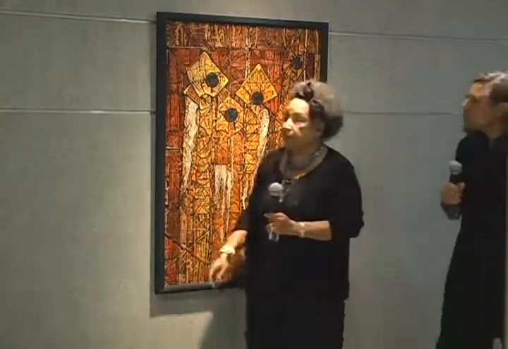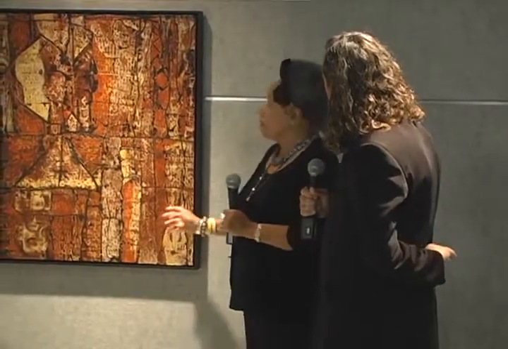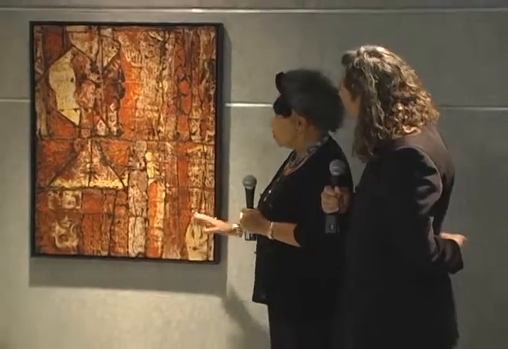This next painting is similar in technique. It's using the multimedia technique of tapa cloth and fabric glued down. This one's a little bit more abstract, and it's another seek and discover painting.